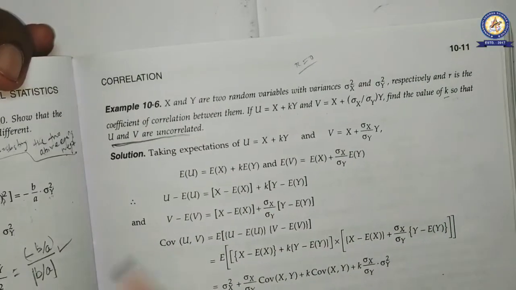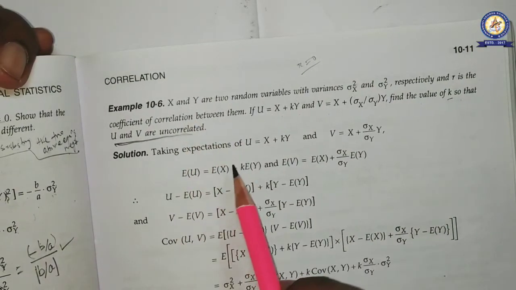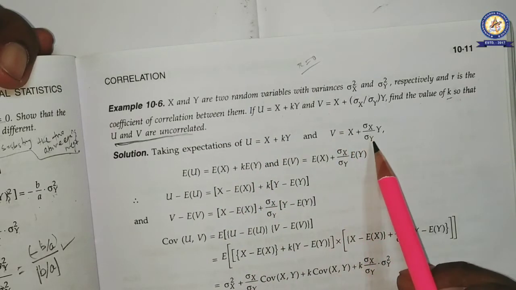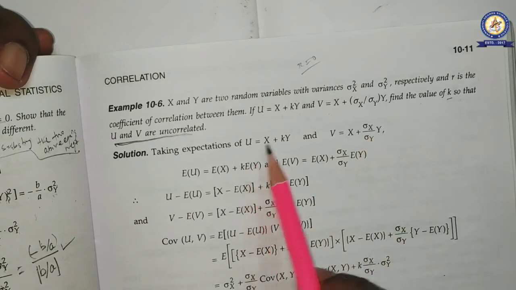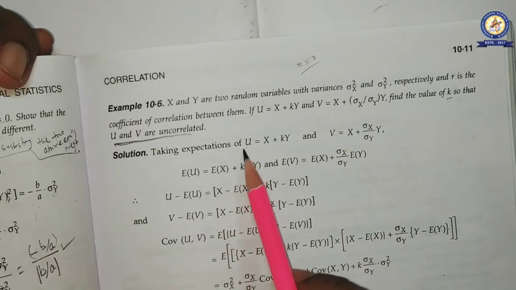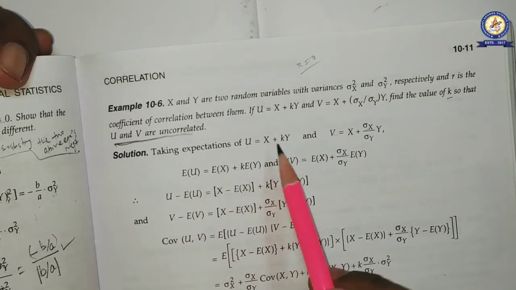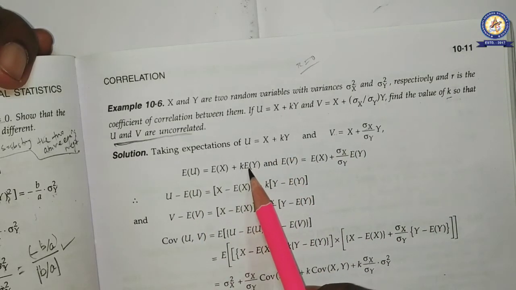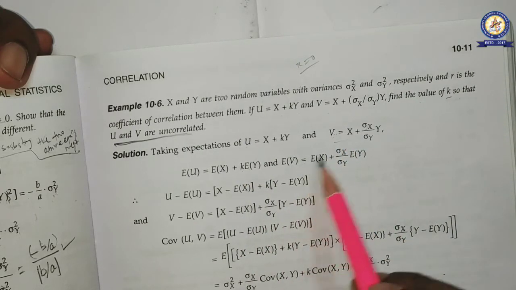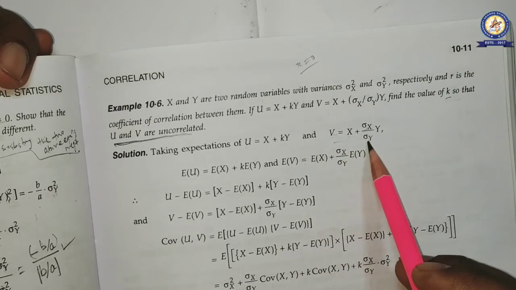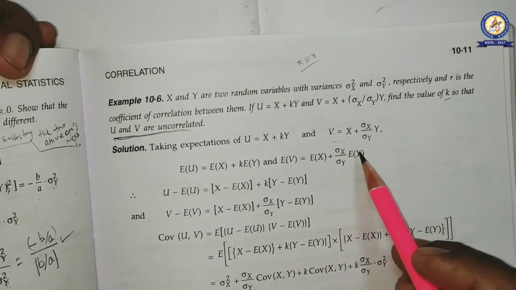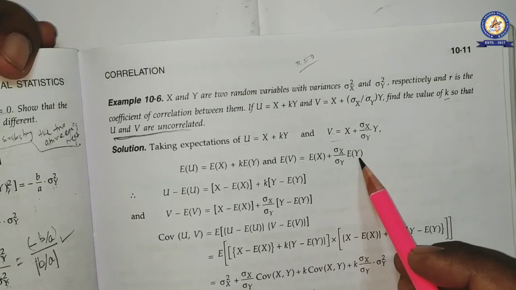So by considering the question, it has been given that u equal to x plus ky, v equal to x plus sigma x by sigma y into y. Now we are going to take the expectation of both sides of this one. So here we can find expectation of u equals expectation of x plus k into expectation of y, k being constant. And expectation of v equal to expectation of x plus, sigma x and sigma y both being constants because both are standard deviations, sigma x by sigma y taken outside, expectation of y, right?